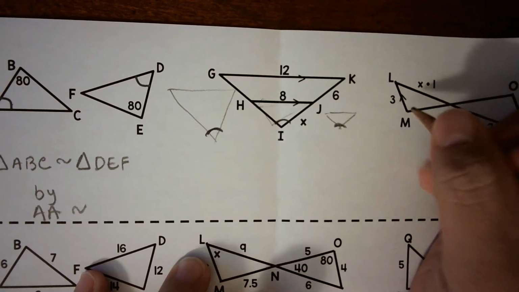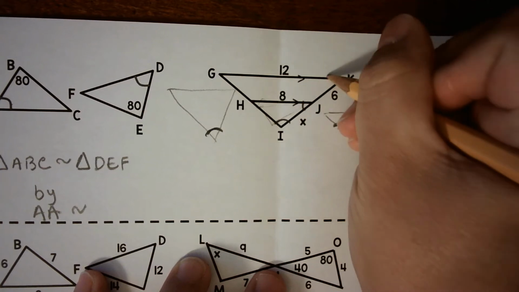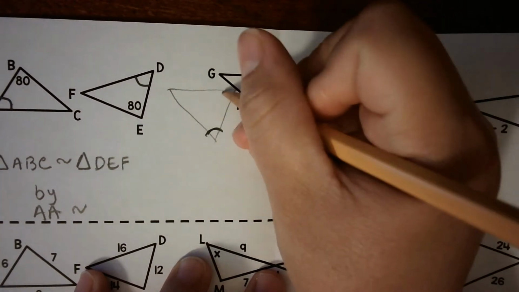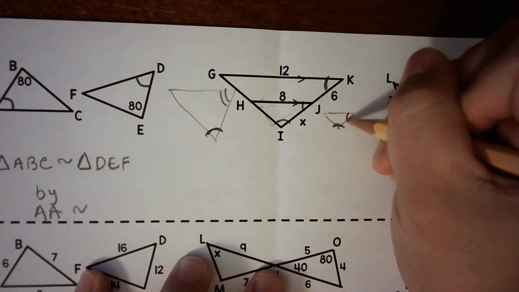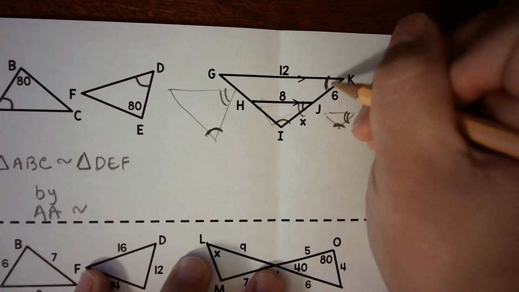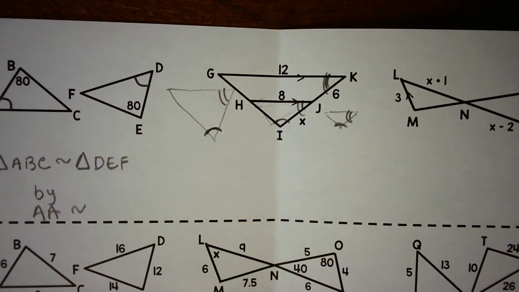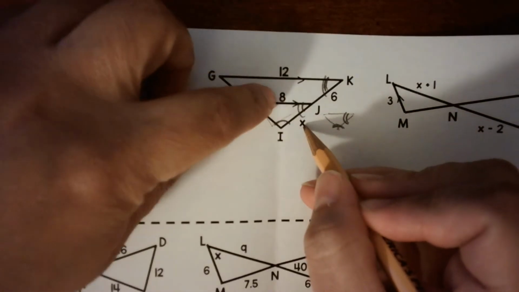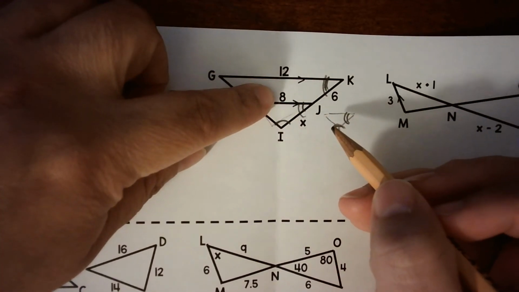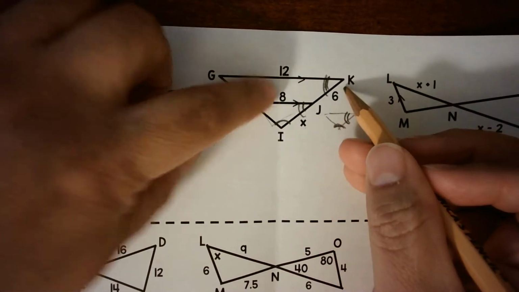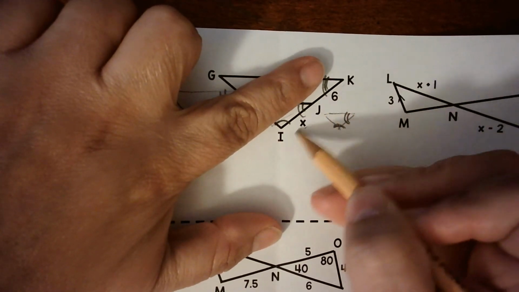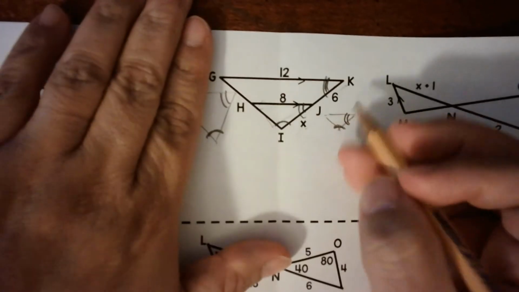And because they're parallel lines, corresponding angles are also equal. So that means this is equal to this. Two angles is enough to say that the two triangles are similar, the big one and the small one that's on the inside. And now we can set up the proportion. So x corresponds with the whole side, x plus 6, because that's the whole side of that triangle.